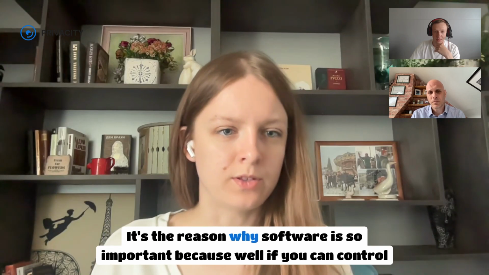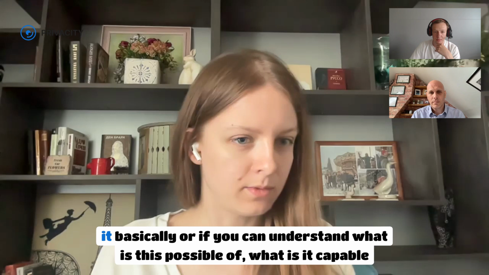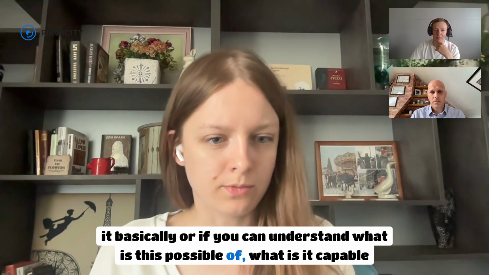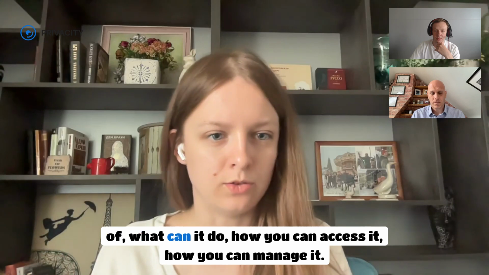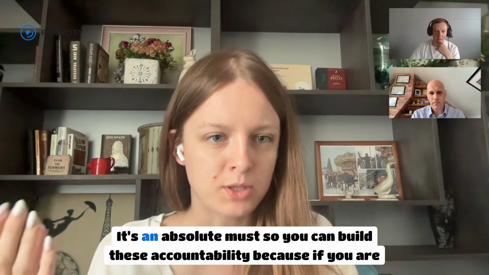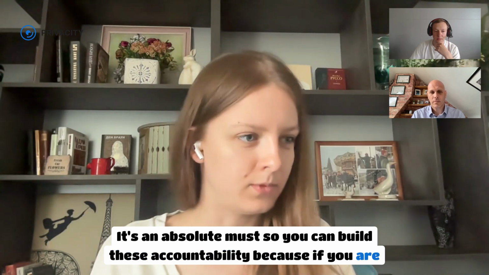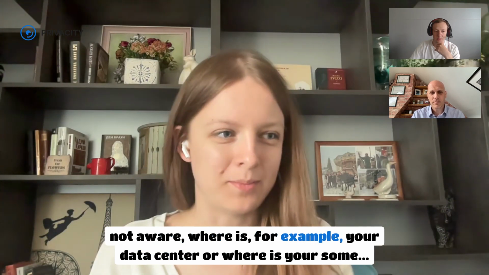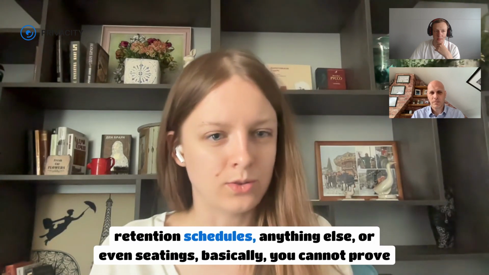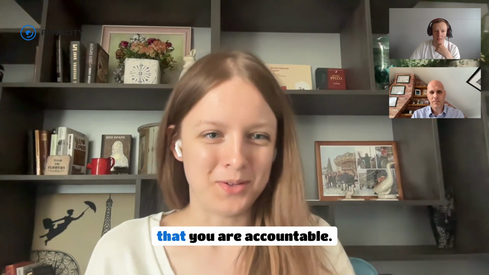It's the reason why software is so important, because if you can control it, or if you can understand what it is capable of, what it can do, how you can access it, how you can manage it, it's an absolute must, so you can build this accountability. Because if you are not aware of where, for example, your data center is, or where your retention schedules are, anything else, or even settings, you cannot prove that you are accountable.